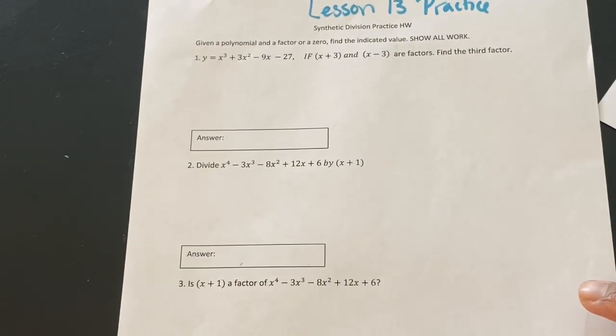The first problem tells you that the factors of this polynomial are x plus 3 and x minus 3. Find the third factor, just like what we just did. You have to use synthetic division twice. The second and third ask you to just divide it and give me an answer.